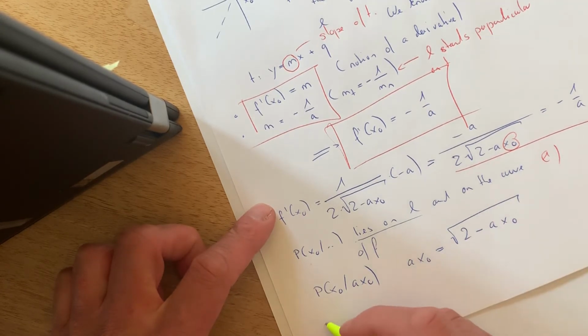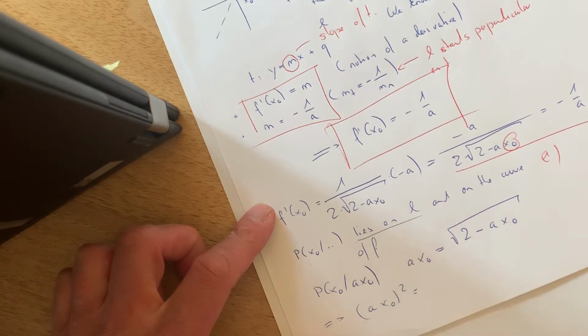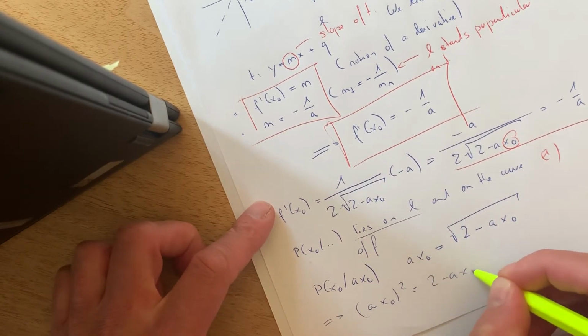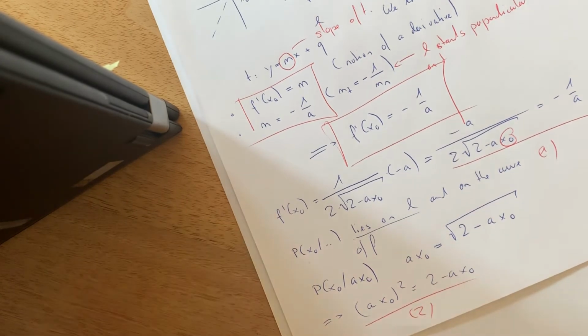Just here eliminating the square root just in order to simplify a bit. Squaring both sides leads to this. And this now is my second equation. And basically now we are done. What remains is pure algebra.